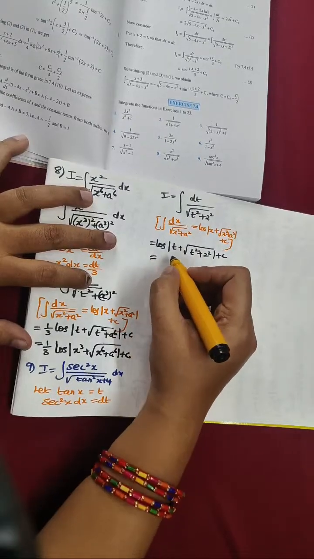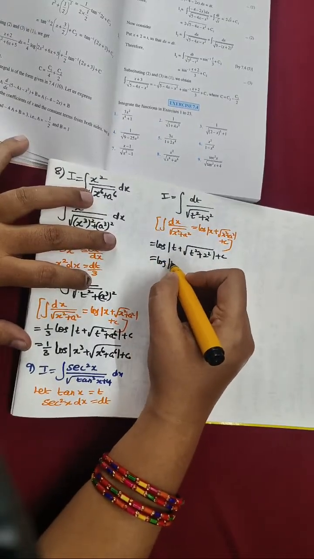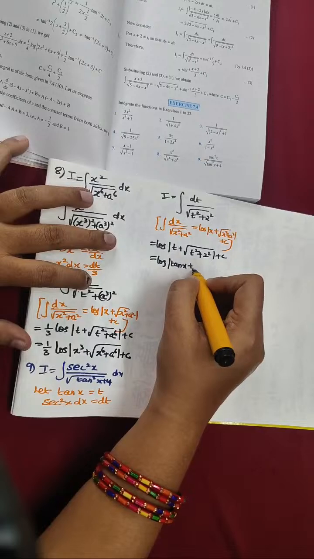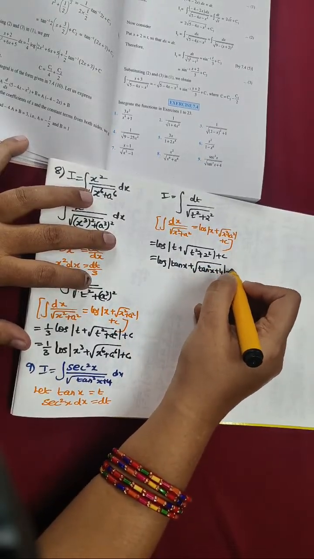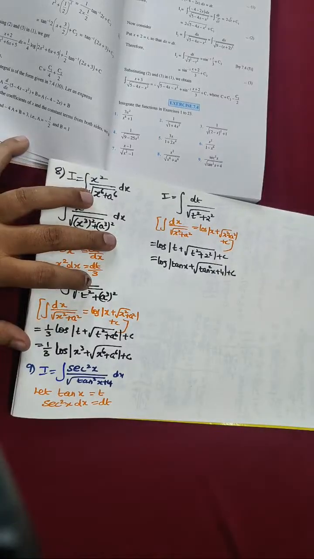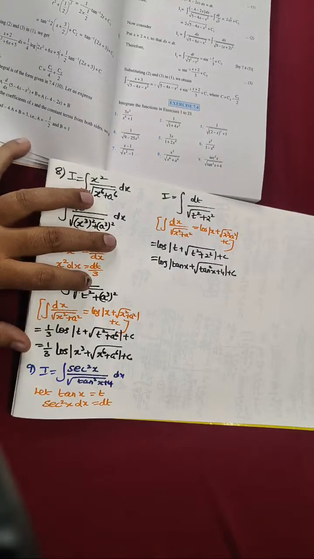Replacing t in terms of x, you will get it as log of tan x plus root of tan square x plus 4, because 2 square is 4, plus c. This is the required answer. Is it clear? Can we move on to the next question?